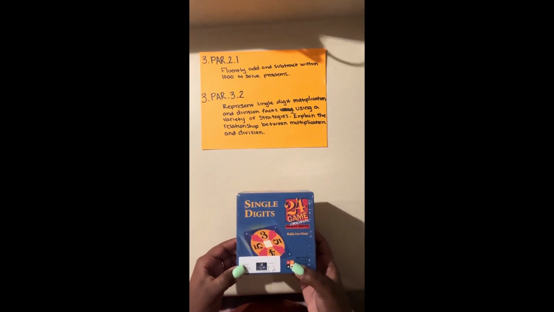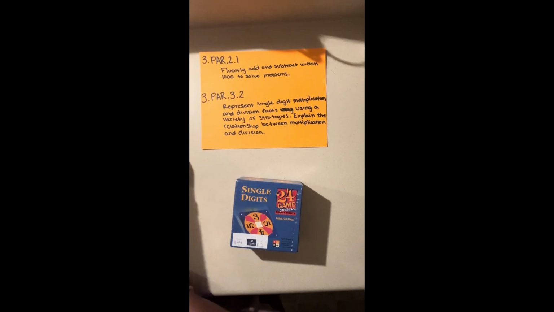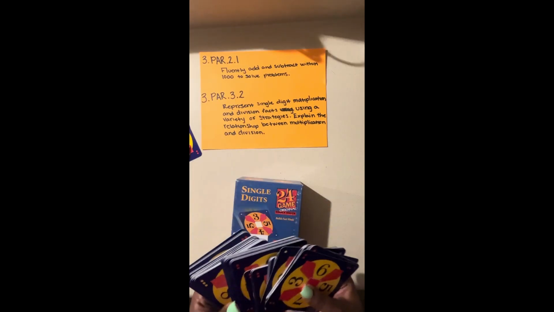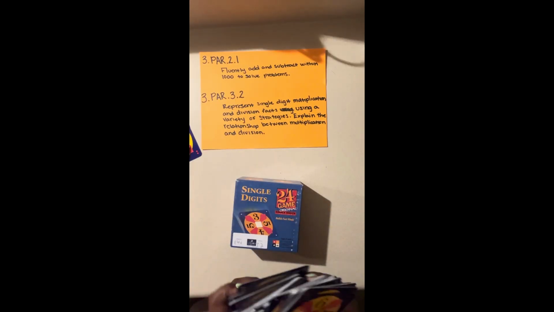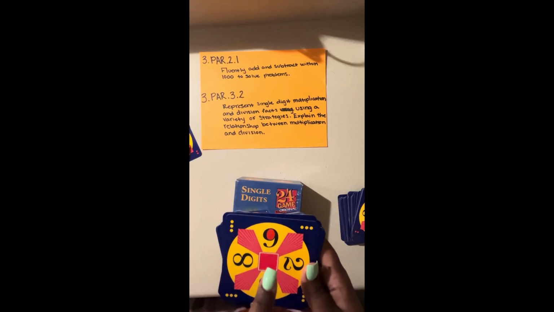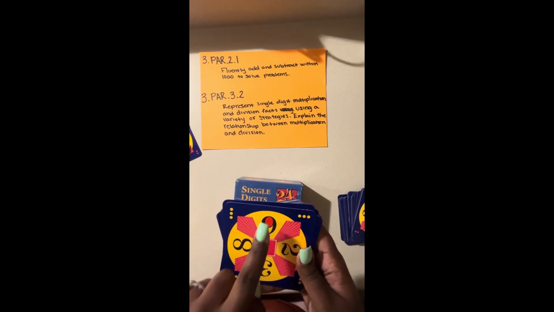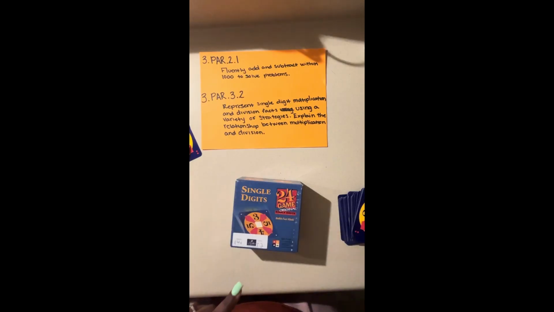So for this manipulative tool, the game that I have is the single digits 24 game. Within this game, there are multiple cards that the students will get to choose from. They have different numbers and everything. As you can see on some of the numbers, you see a red circle in it. That's just to distinguish if it's a 6 or if it's a 9. The 9s will always have the red circle in the middle of it.